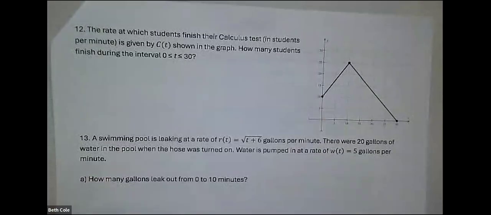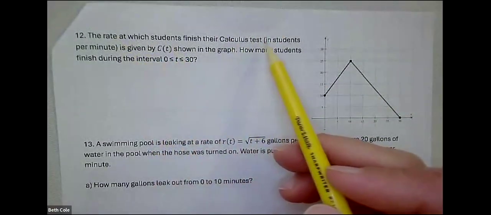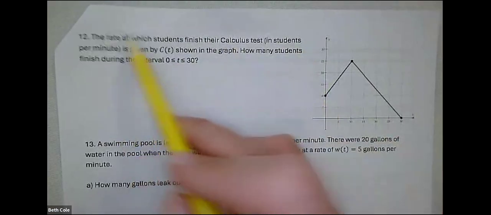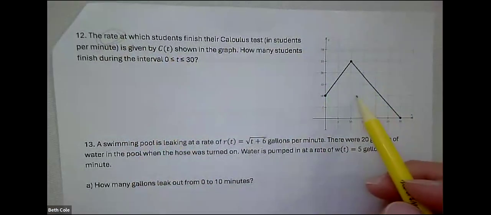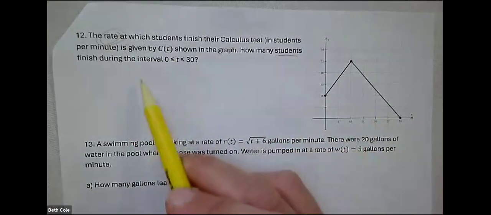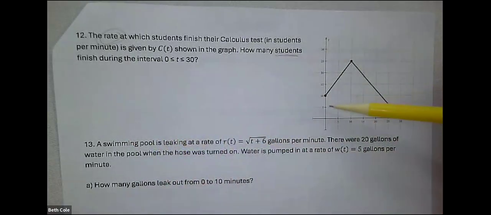Usually, if you get close enough to the answer and you start looking at your choices, you'll be able to figure it out. All right, a word problem. The rate at which students finish their calculus test in students per minute, so something per something else, it is a rate, is given by C of t, which is this graph. So this is a derivative graph. It's a rate. How many students finish, so not a rate, just how many people finish from 0 to 30. So we want to accumulate students from 0 to 30.